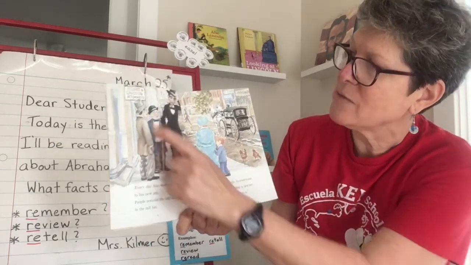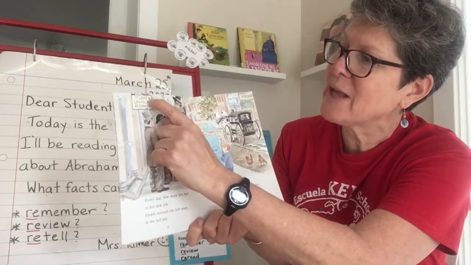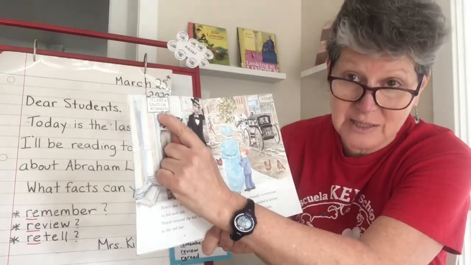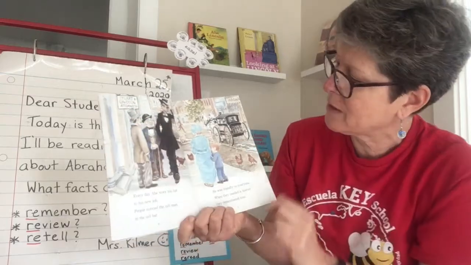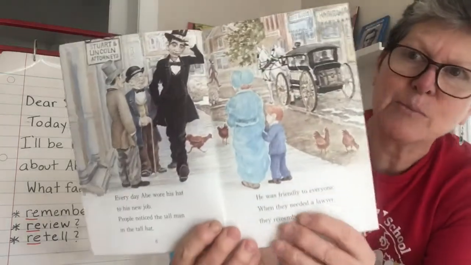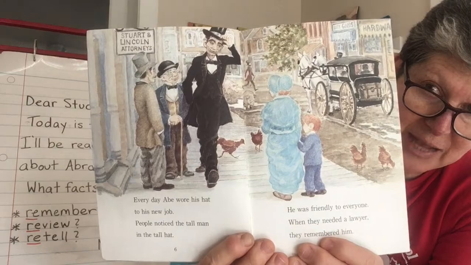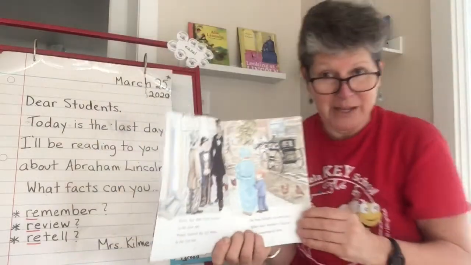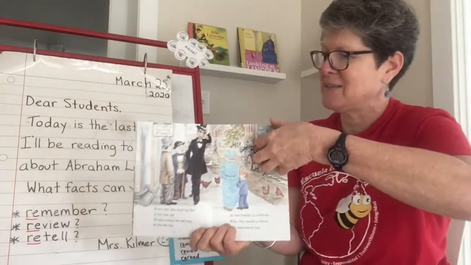So I see him walking down the street. I see a sign, Stewart and Lincoln Attorneys. Attorney is like a word for lawyer, so that must be where he's working. And it looks like he's greeting people on the street. He's tipping his hat to that lady. That was considered good manners, buen modales, to tip your hat.